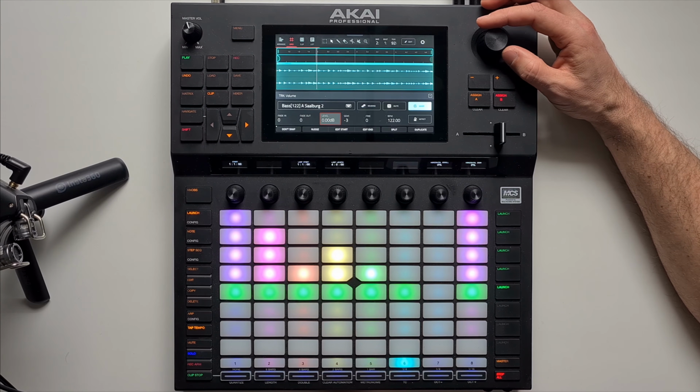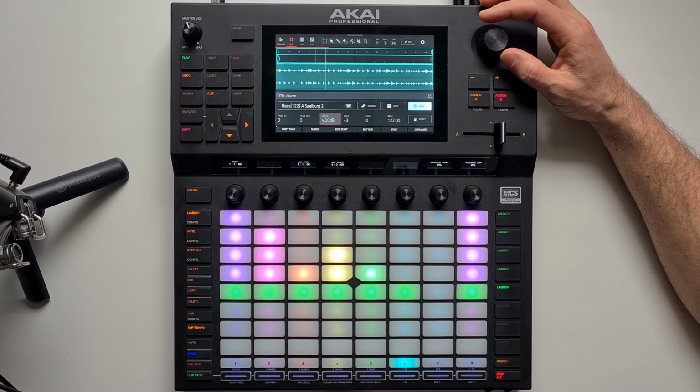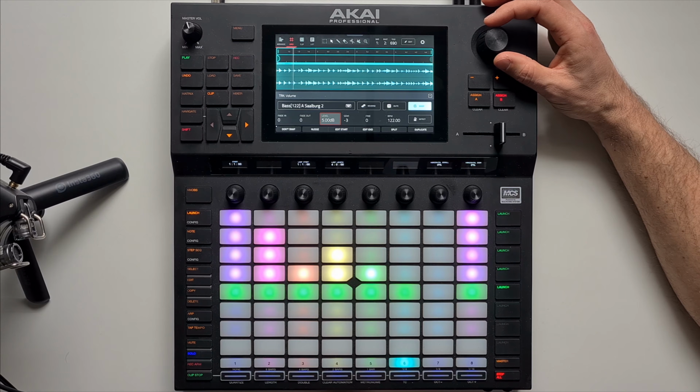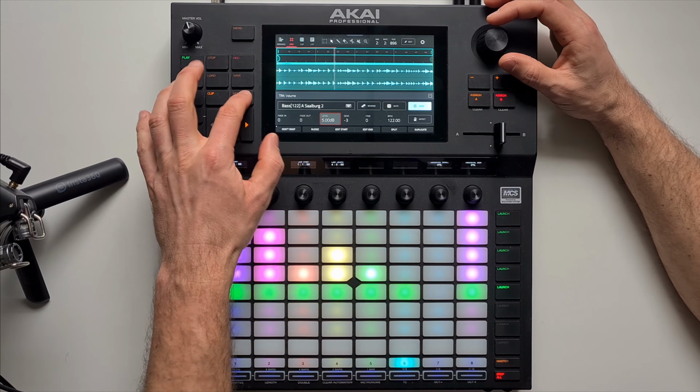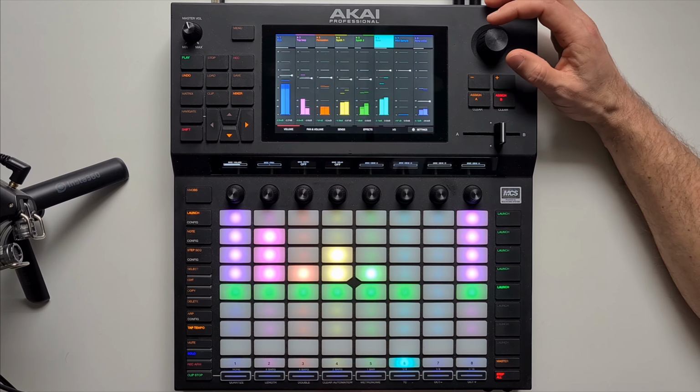To my taste, the bass is not loud enough. Plus 5 dB. Sounds good to my ears.